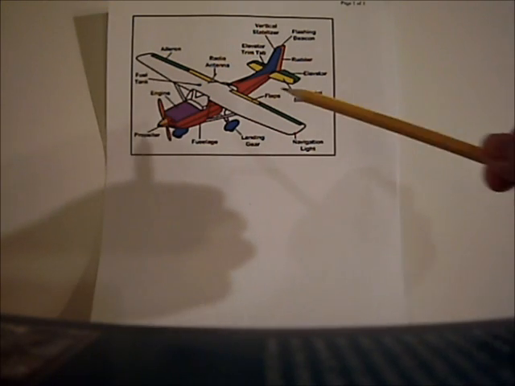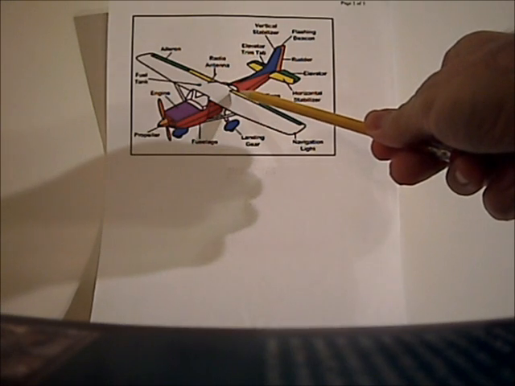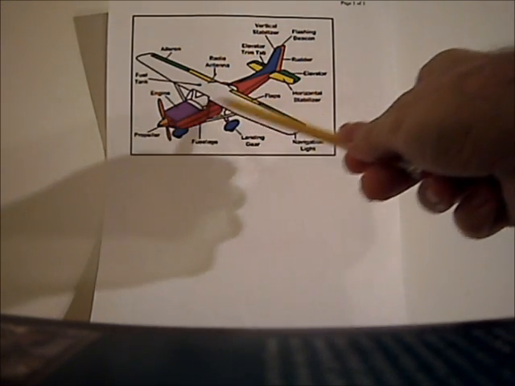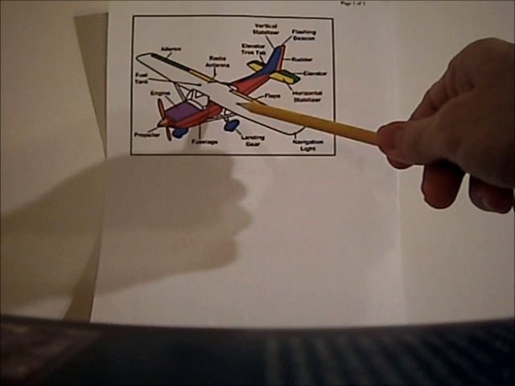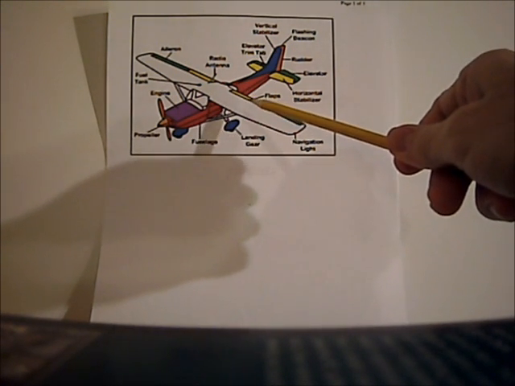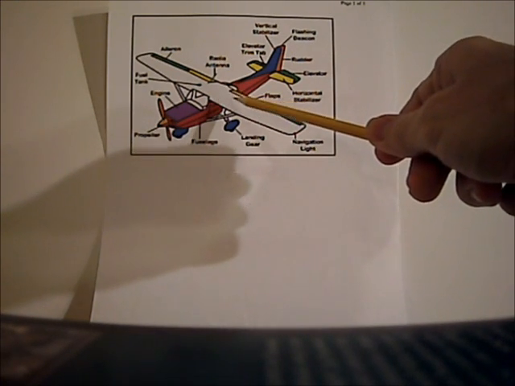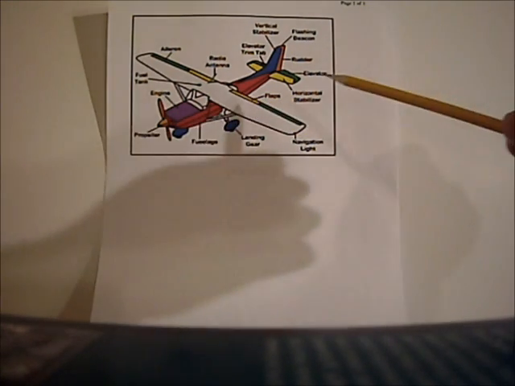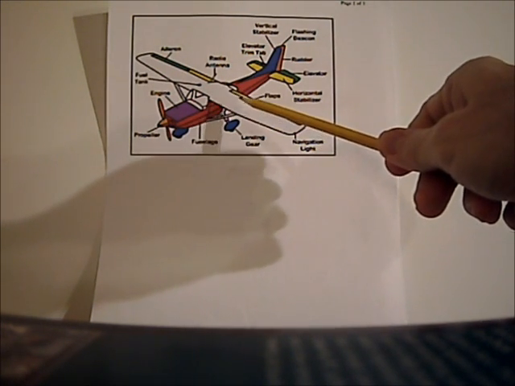The next part that we'll take a look at are the flaps. Flaps are in yellow. They're positioned on the inboard side of the aircraft wing, and the flaps will extend downward at different degrees, 10, 20, 30, 45, in order to allow the aircraft to have more lift at lower speeds.